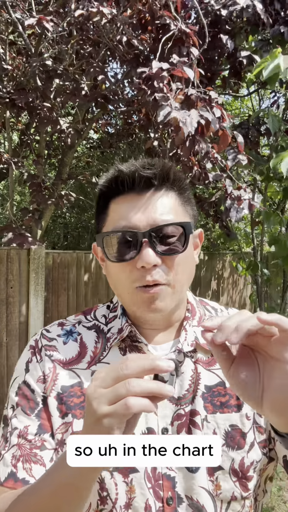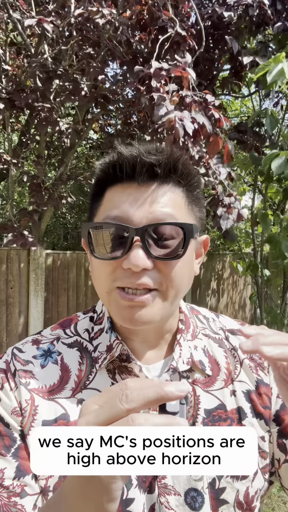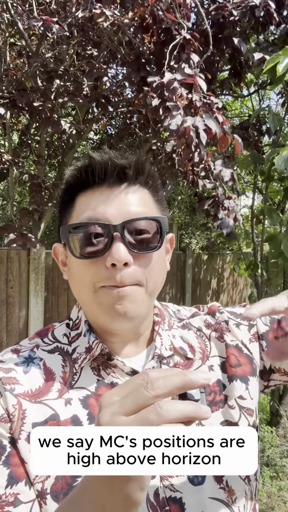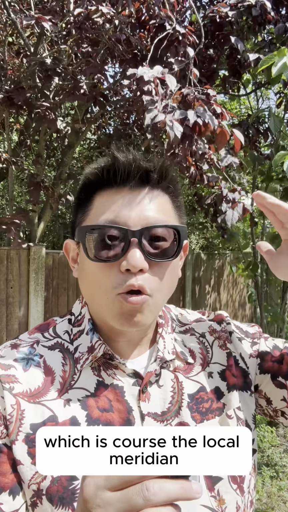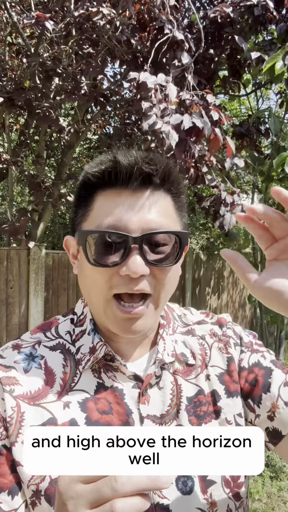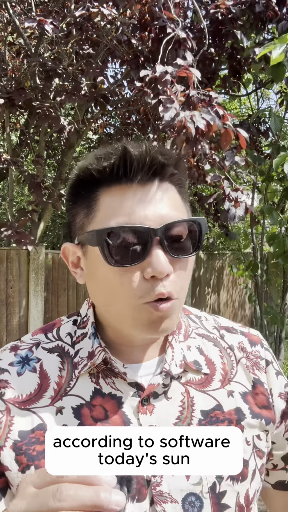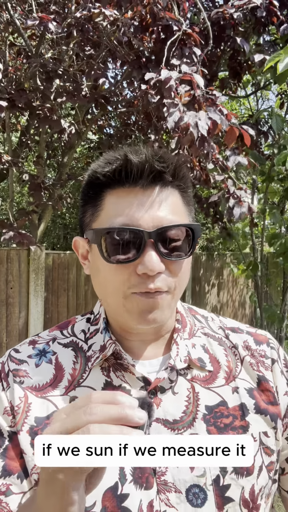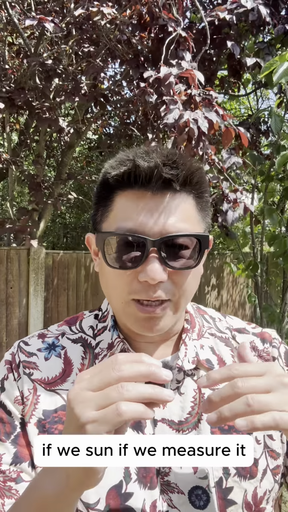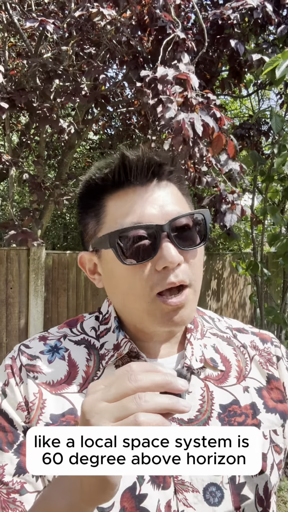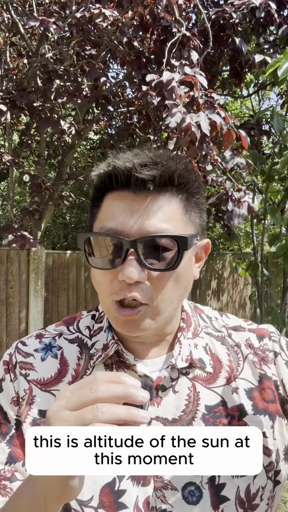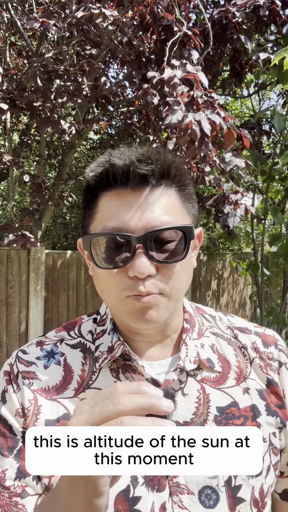So in the astrological chart, we say MC's position, high above the horizon, the point of the ecliptic which crosses the local meridian. According to software, today's sun, measured in a local space system, is 60 degrees above the horizon. This is the altitude of the sun at this moment.